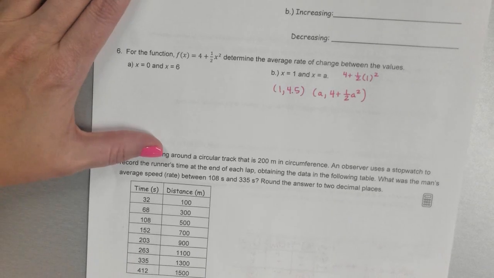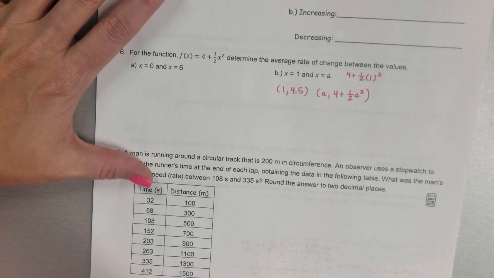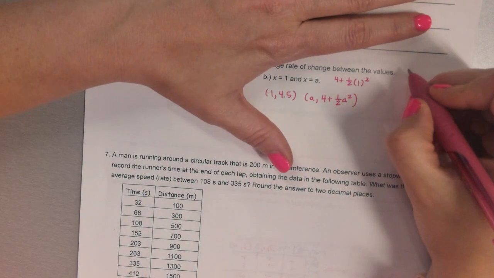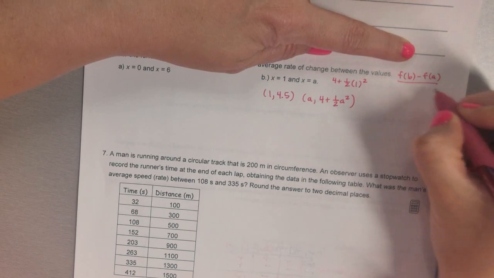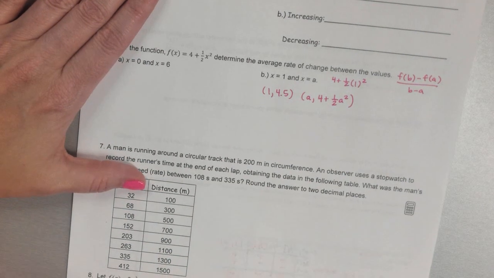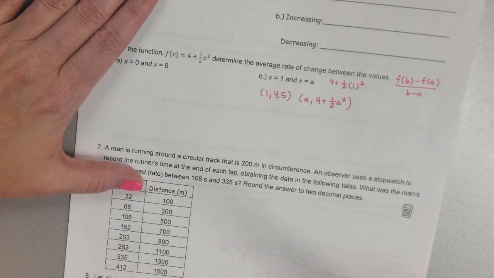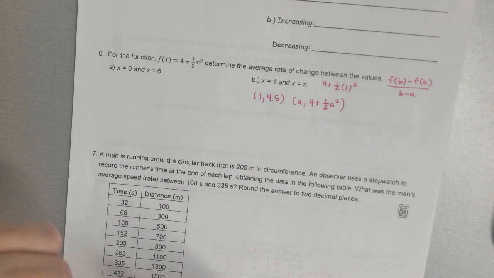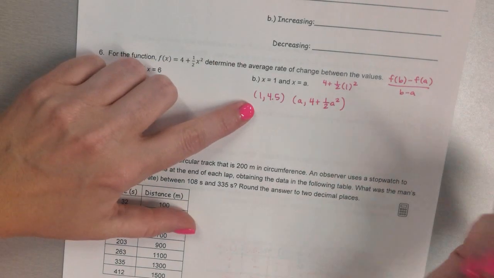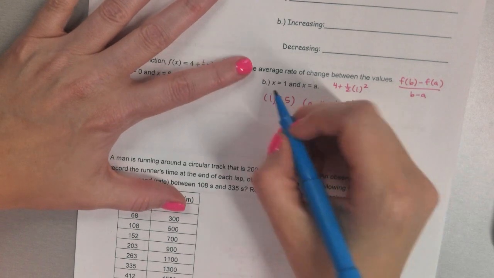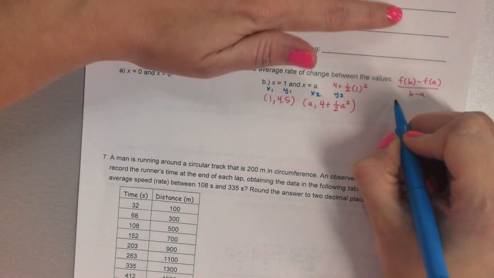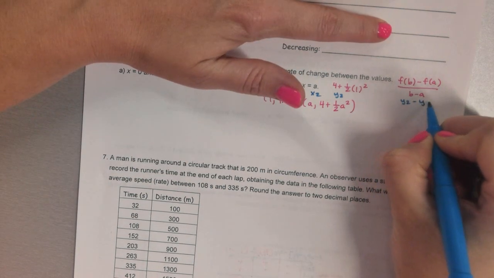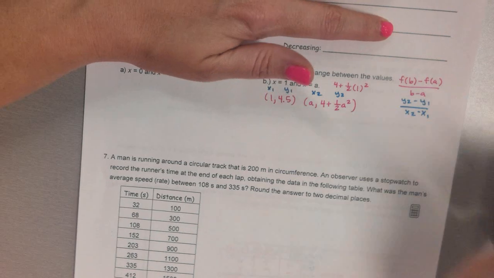Okay, so now when you're doing the slope, same thing that you did before. It's always f of b minus f of a over b minus a. Okay, that's what you're doing. Same thing as y2 minus y1 over x2 minus x1. So if you plug these in, think of it as your x1, y1, your x2, y2, because a lot of you have your slope formula memorized, right? This is the same exact thing.